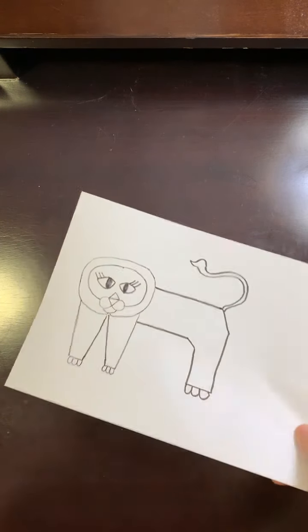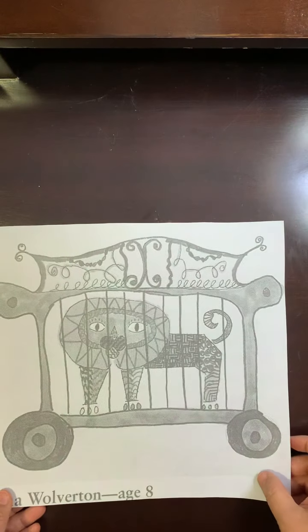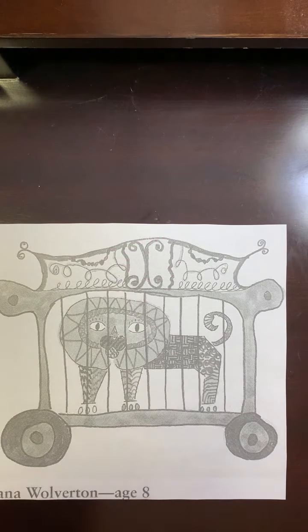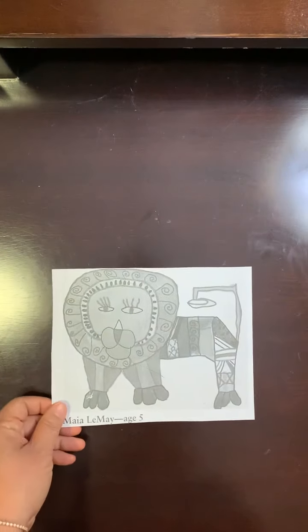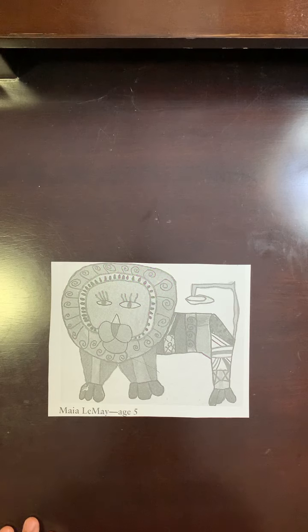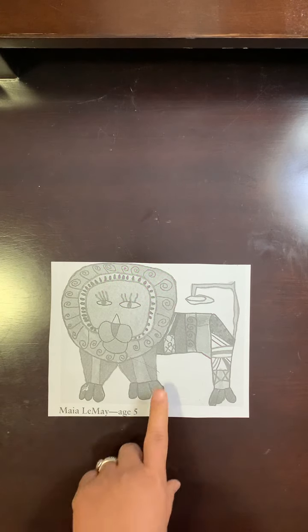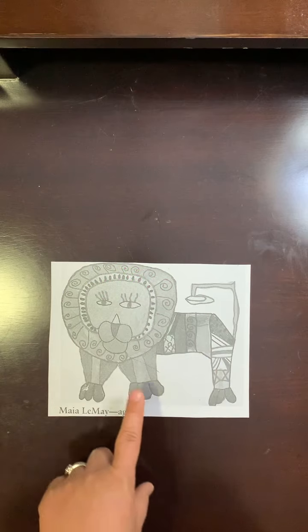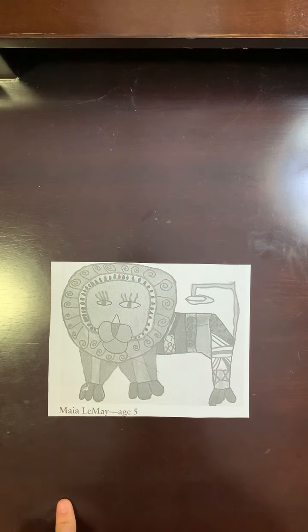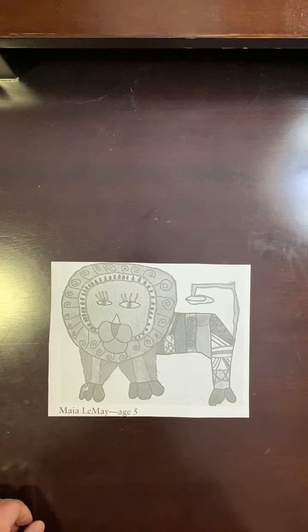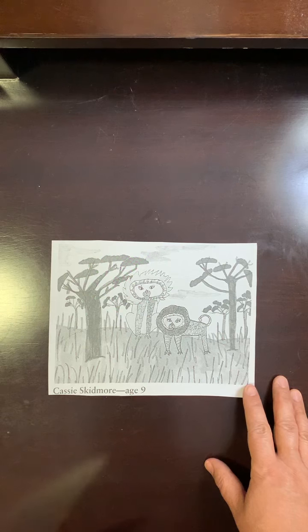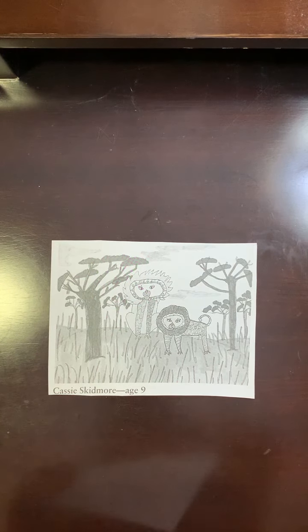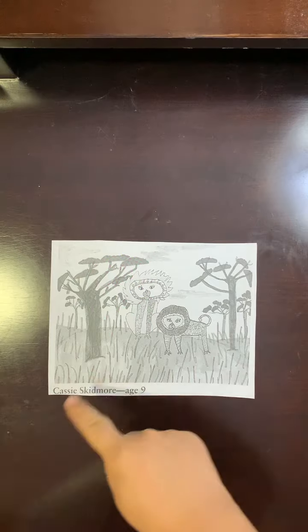Let me show you the other students' work again. This student put her Leo the lion inside a cage. Is your lion going to go inside of a cage? This student drew Leo the lion in the middle of her page, and she added different designs, line designs on the body and around the face and the legs. And this student put her lion in a field with another lion, with trees and grass on a hillside.